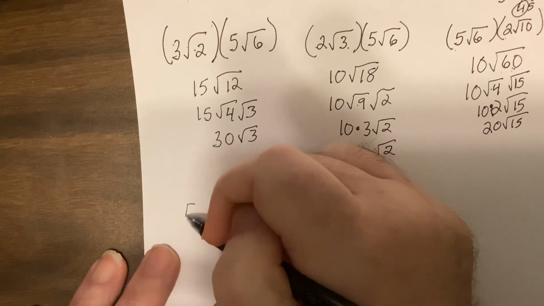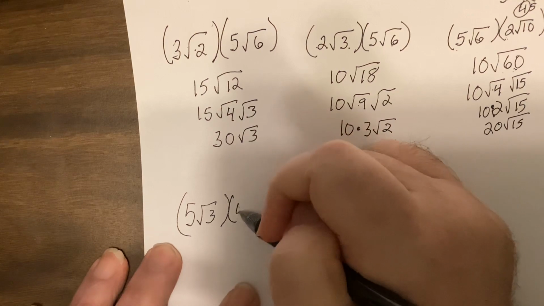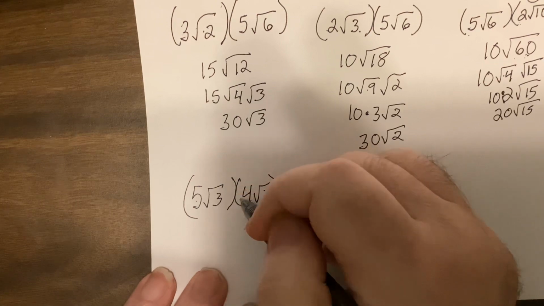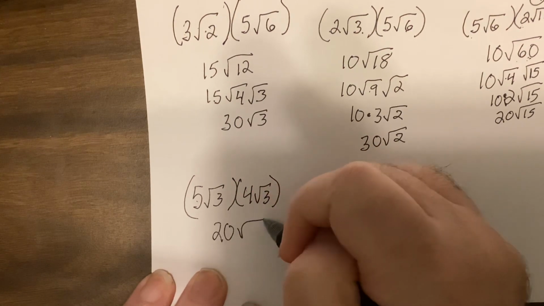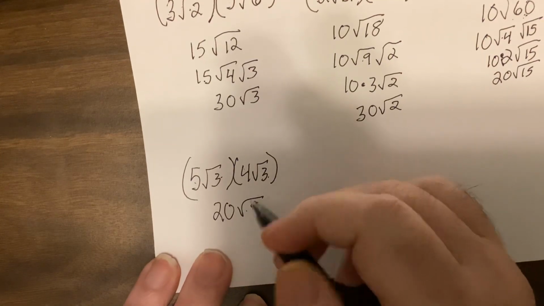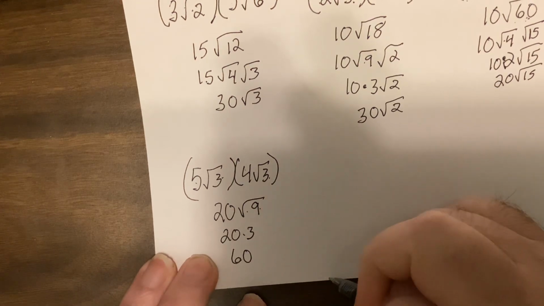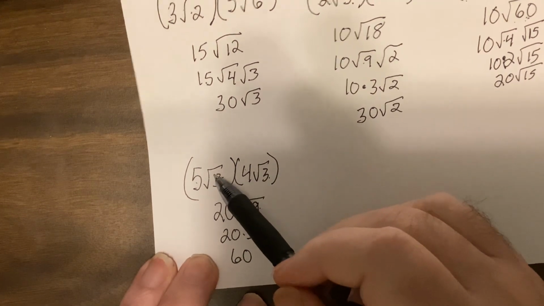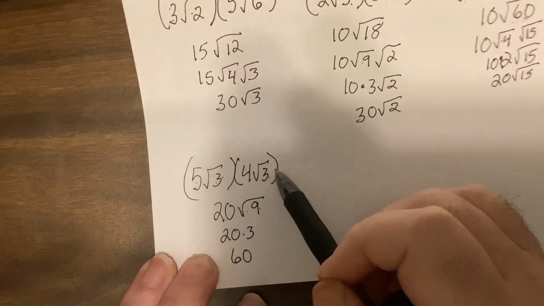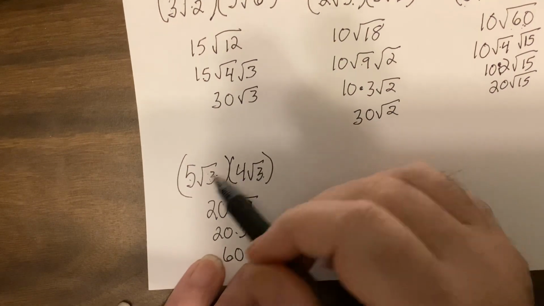Now if I had 5 square root of 3 times 4 square root of 3, 5 times 4 is 20 square root of 9. 3 and 3 is 9. And the square root of 9 is 3. So notice whenever you have a square root of a number times the square root of the same number, it's really just that number.